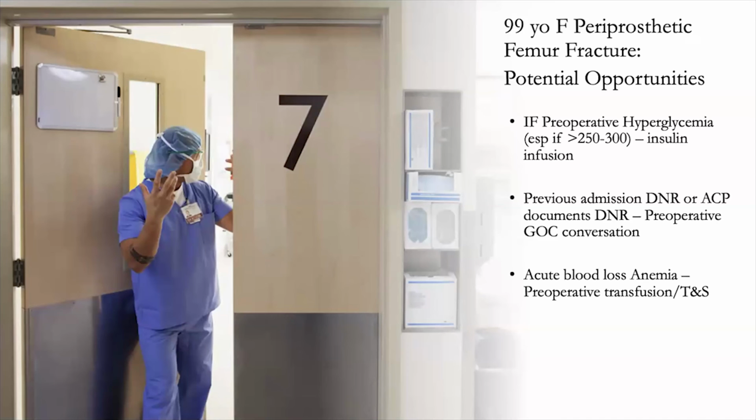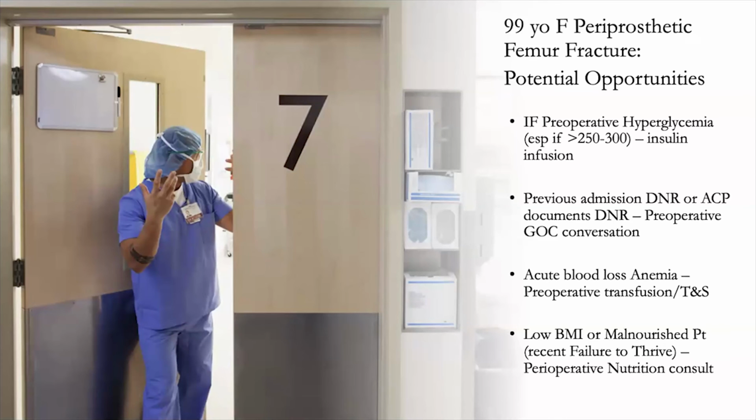Of course, the patient suffered from acute blood loss anemia and hemorrhagic shock. She should have had a repeat hemoglobin on the floor, maybe on the morning after admission, and obviously been transfused preoperatively. She was bleeding excessively into, I guess, a thigh hematoma. And this patient was, unfortunately, low BMI and perhaps malnourished with recent failure to thrive, as many demented patients might have before a fall.